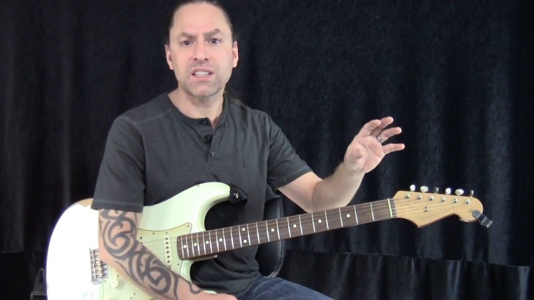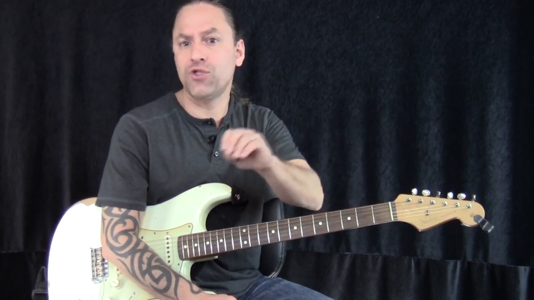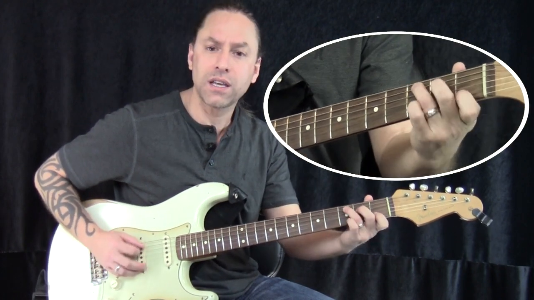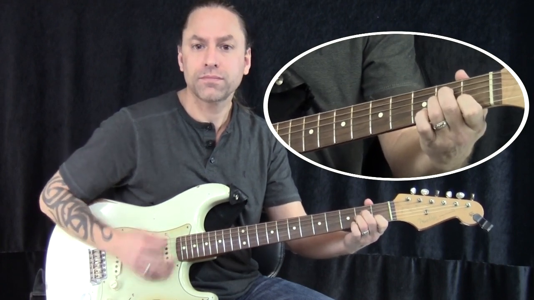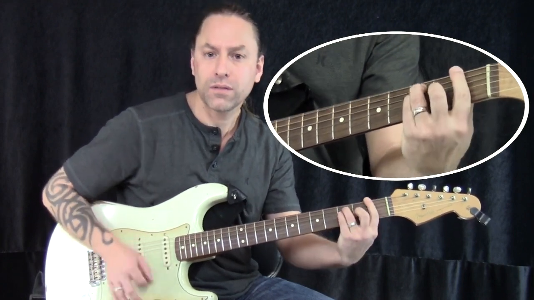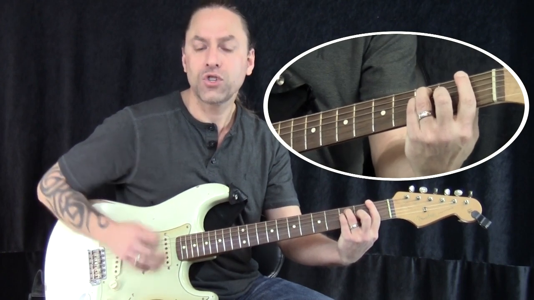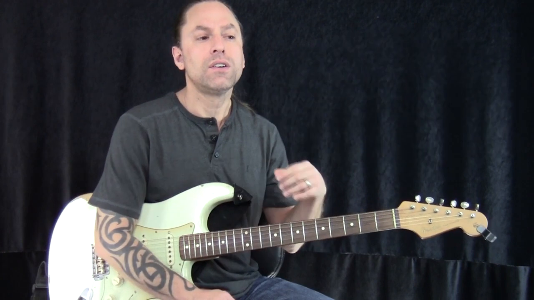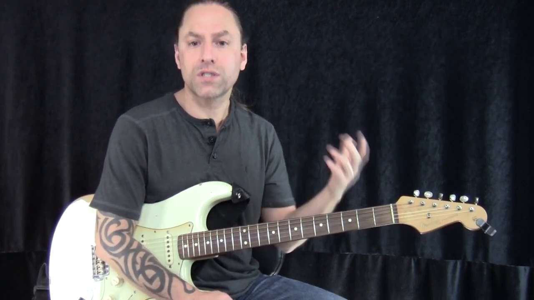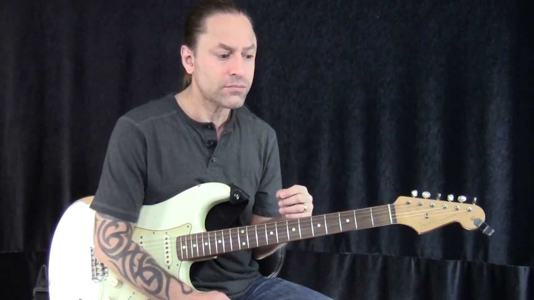So we have C, let's say we do C, A minor, F, G. That's our chord progression. So I'm playing C, A minor, F, G. Okay? So we're doing this 1 chord to the 6 chord to the 4 chord to the 5 chord.